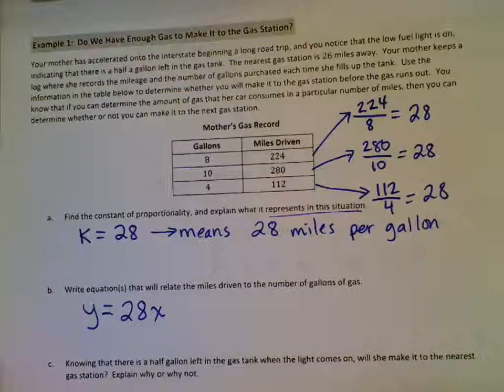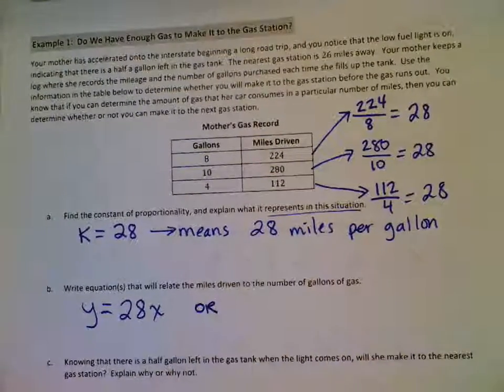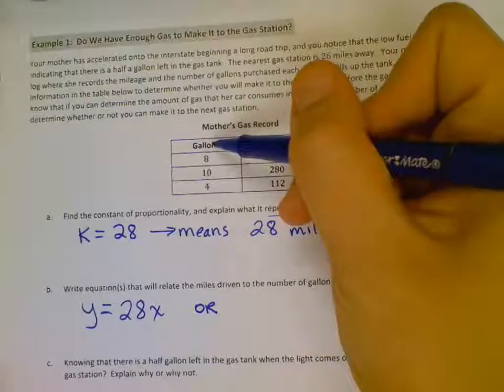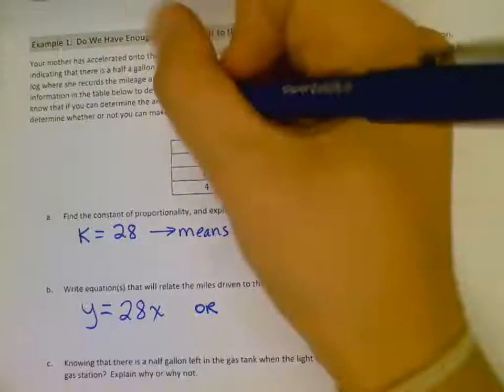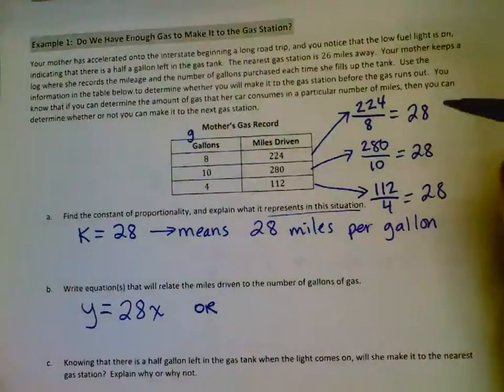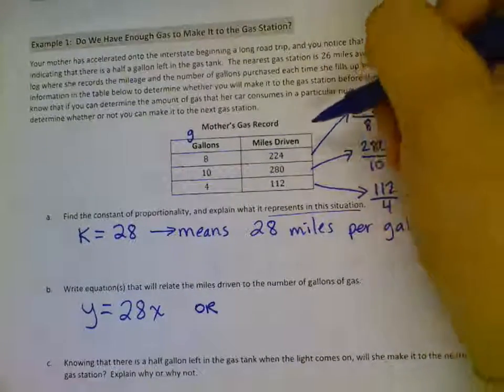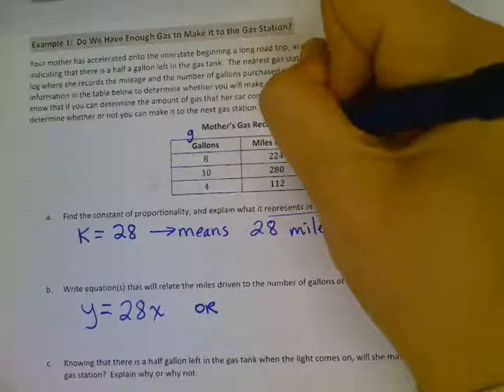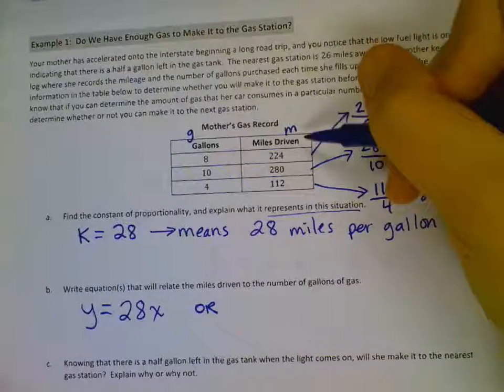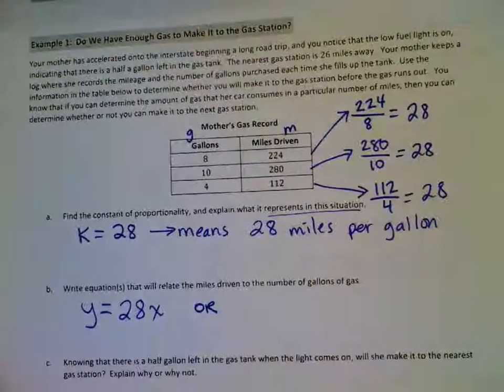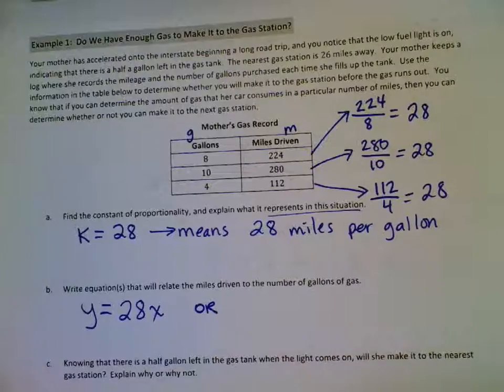I'm going to challenge you guys, and we're going to write another equation. And here's what I'm going to do. We know that our gallons is our x, but I'm going to call our gallons G because gallons can be represented with G. Our miles driven, I'm going to call M, and that's usually our y. So what would our new equation be? Pause and see if you could figure out the equation.